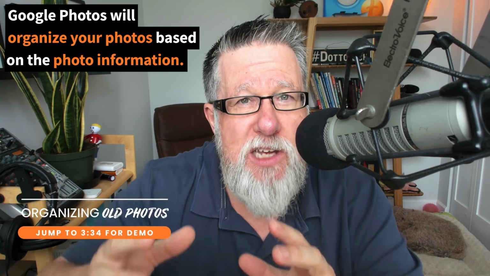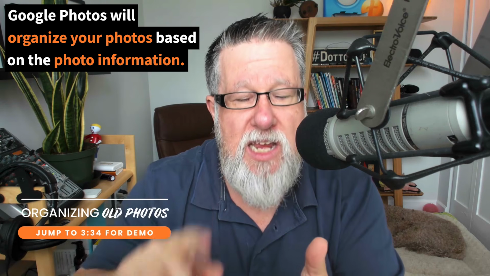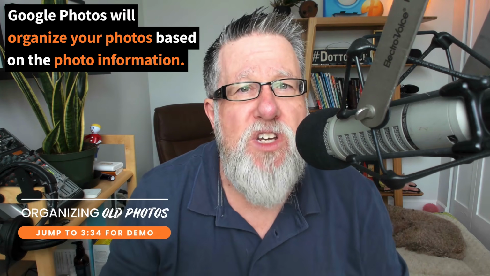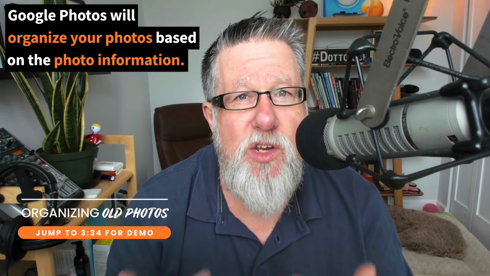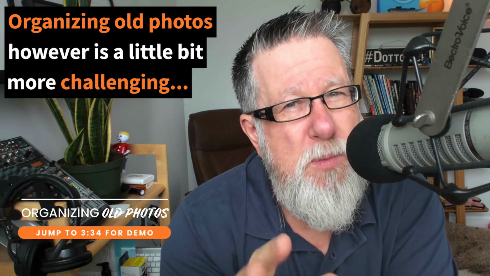Recognize that Google Photos is going to organize your images based on the information in that photo. The date it was taken, the location it was taken, if it can identify who is in that picture and which photo album you put it in. Those are the organizational criteria that Google Photos is going to create. So when we are creating new ongoing content, it's pretty evident, based on the date, based on the location, it's pretty easy for you to organize your photos that way. But when you're scanning in or importing old photos, it becomes a little bit more problematic.